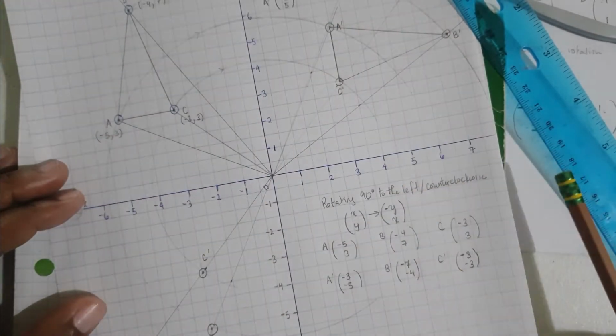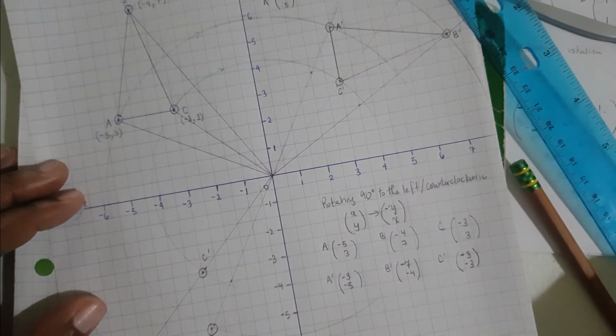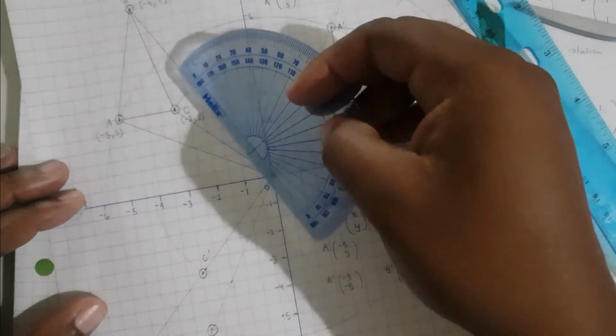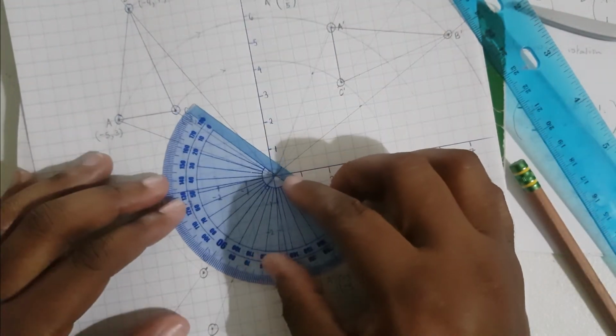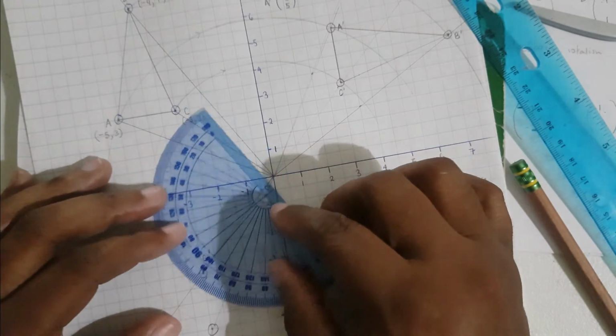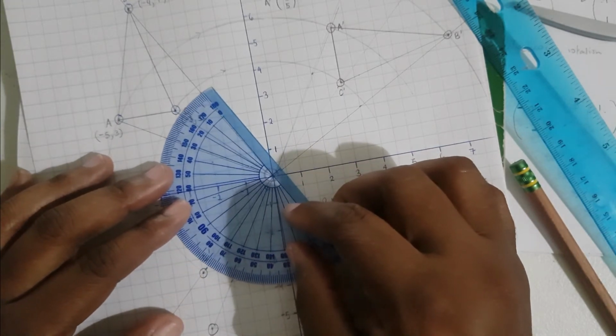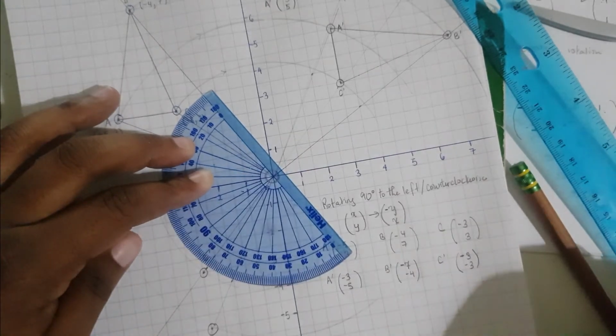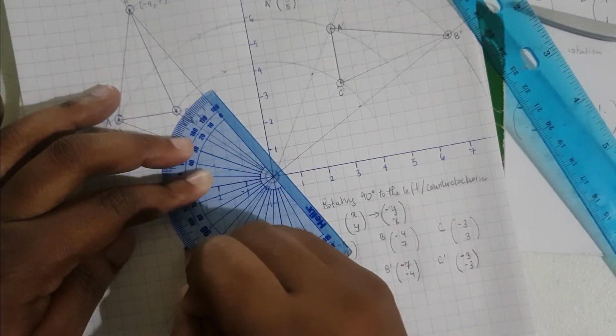And then now, I could just, again, measure from B here. And go along the B line. And we have 90 right here.